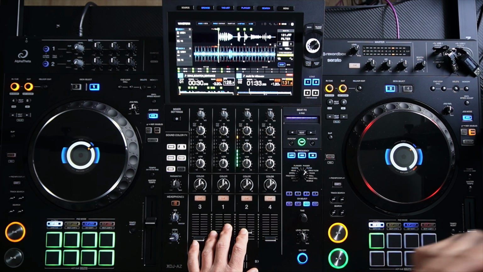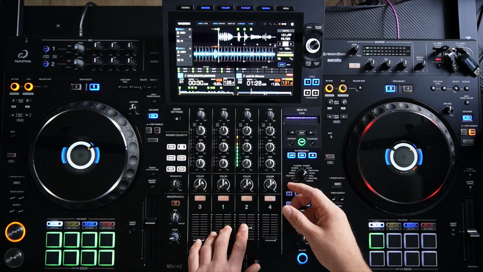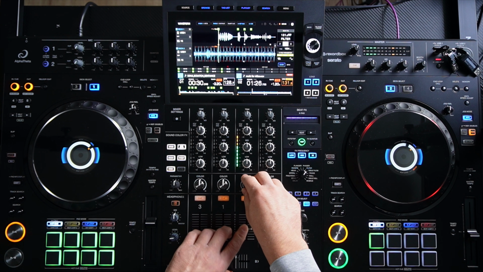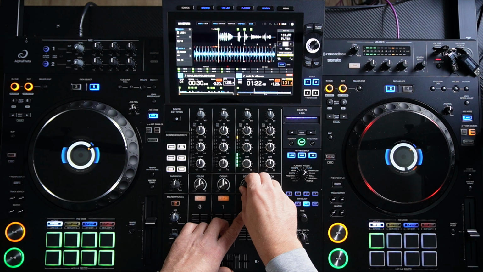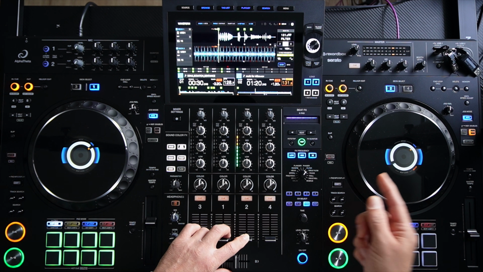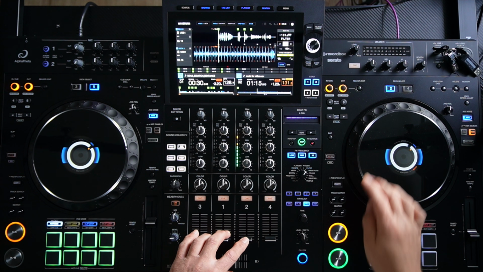And then we've got the filter, which again does the same as the phaser, but filters the sound. Much like this. But it does it automatically, so it's automatically quantized to the grid.